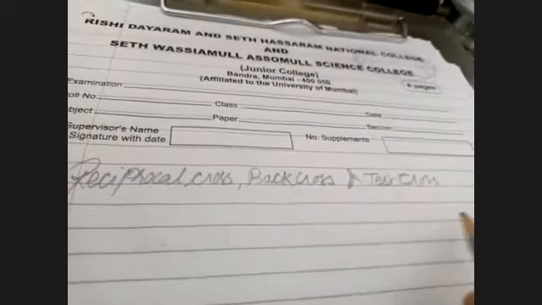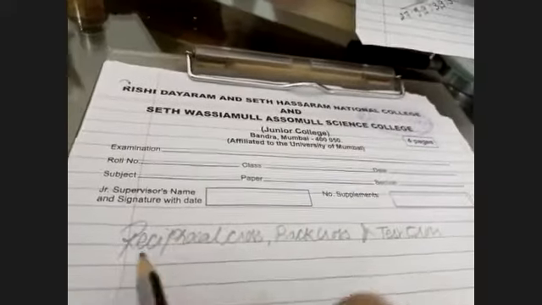Reciprocal cross, back cross, and test cross. Okay, coming to the first one, reciprocal cross.